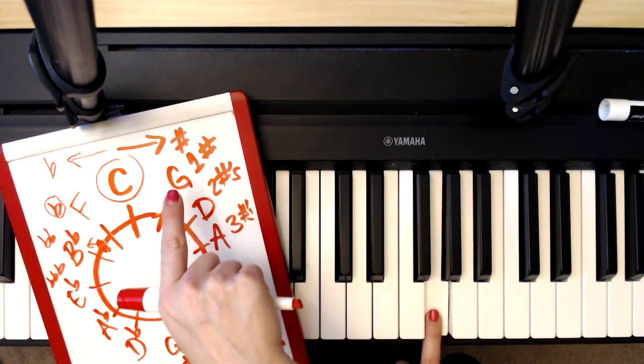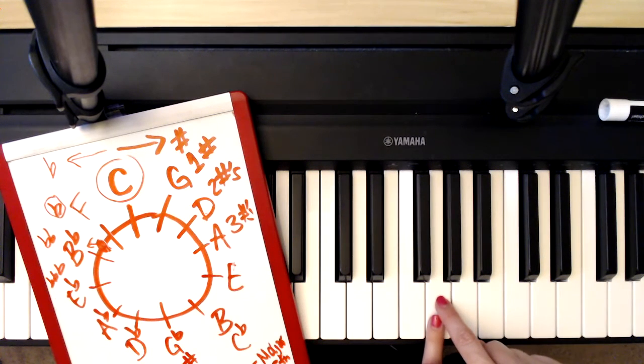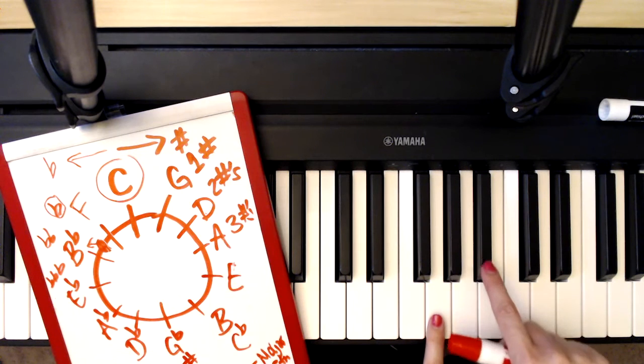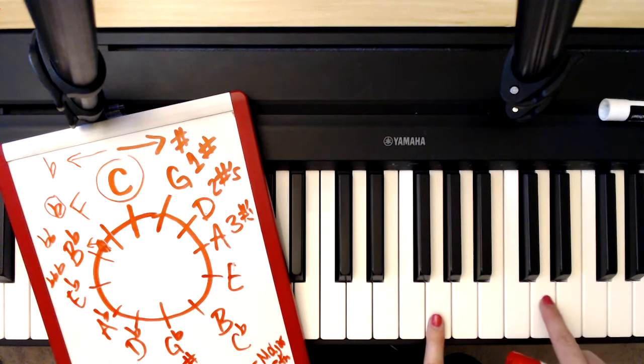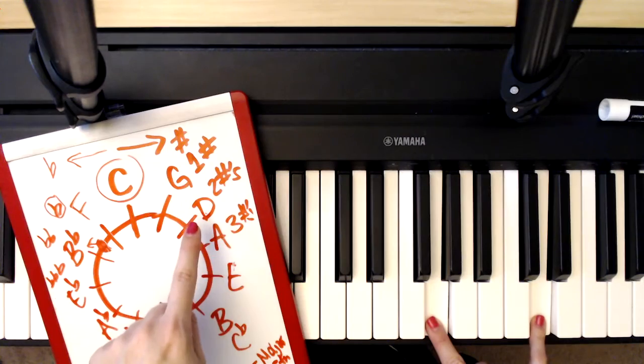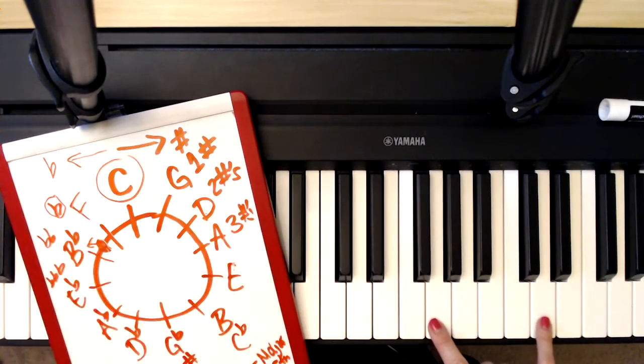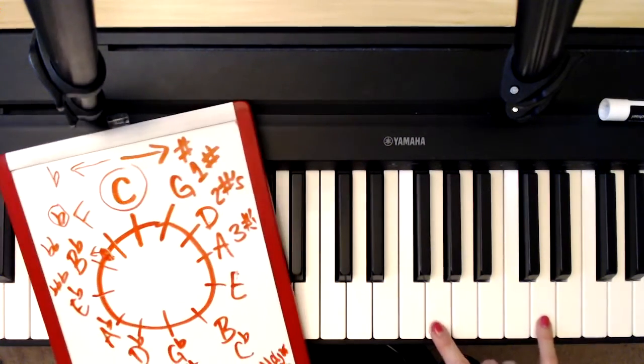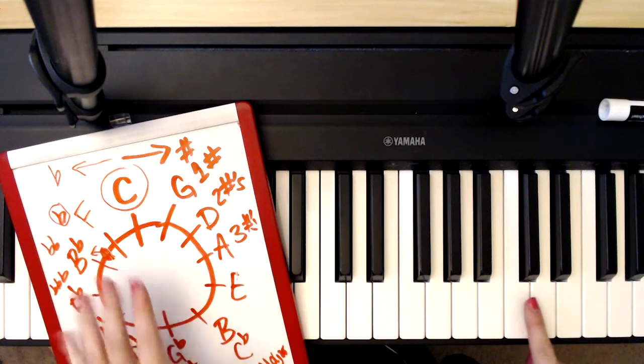I'm going to keep going. I'm on G. I'm going to go up 7 half steps. 1, 2, 3, 4, 5, 6, 7. I land on D, or doghouse, like I want to call it. So that is the next one in your circle of fifths. It works the same way going backwards. So I'm just going to start on this C, so you can see this at the same time.